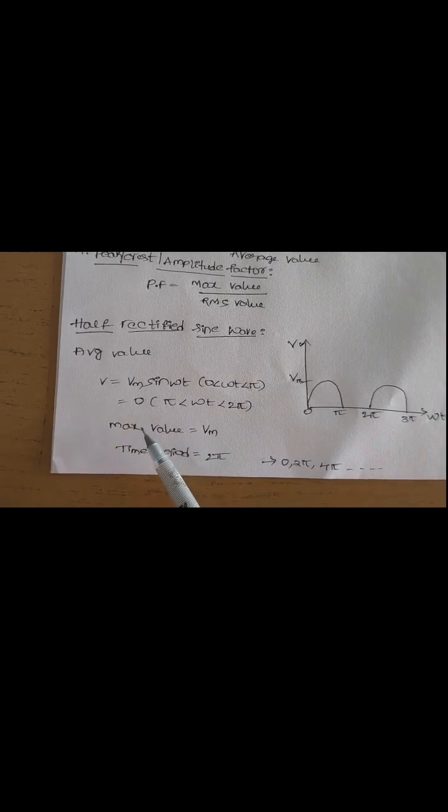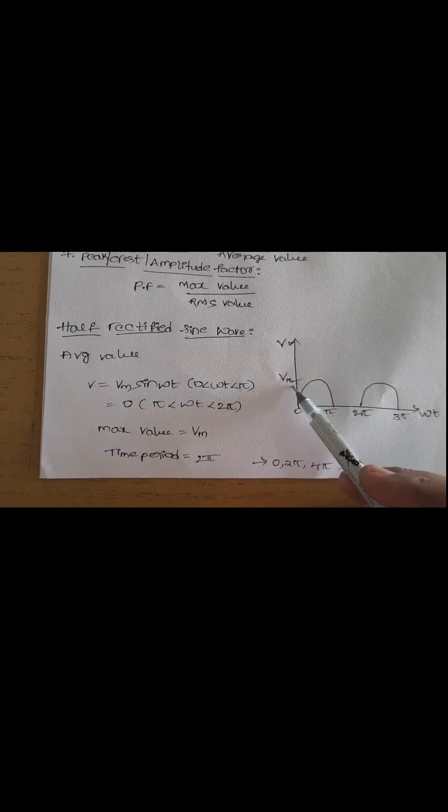So the voltage V equals Vm sine omega t for 0 less than omega t less than pi, and V equals 0 for pi less than omega t less than 2 pi. The next one is the maximum value, which is Vm, the V max.